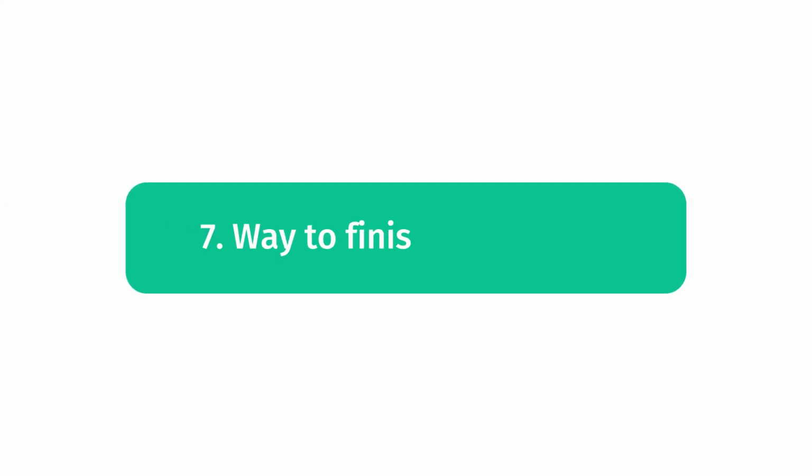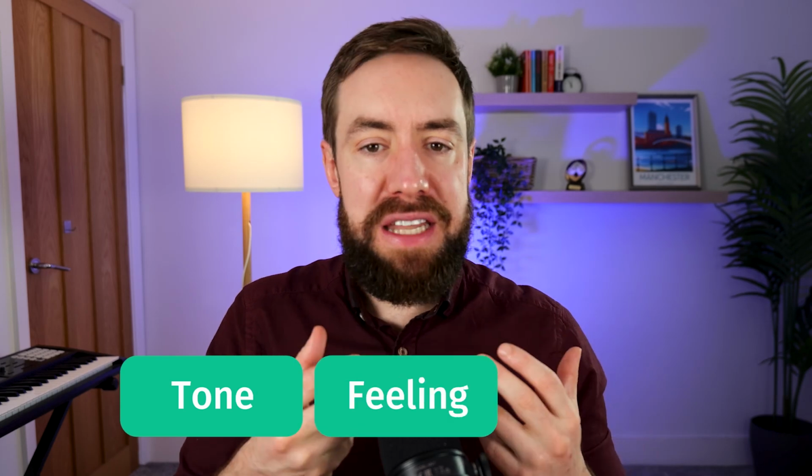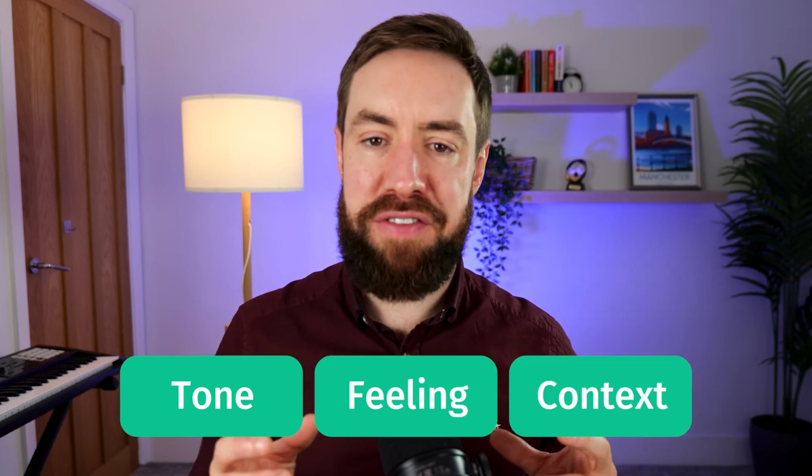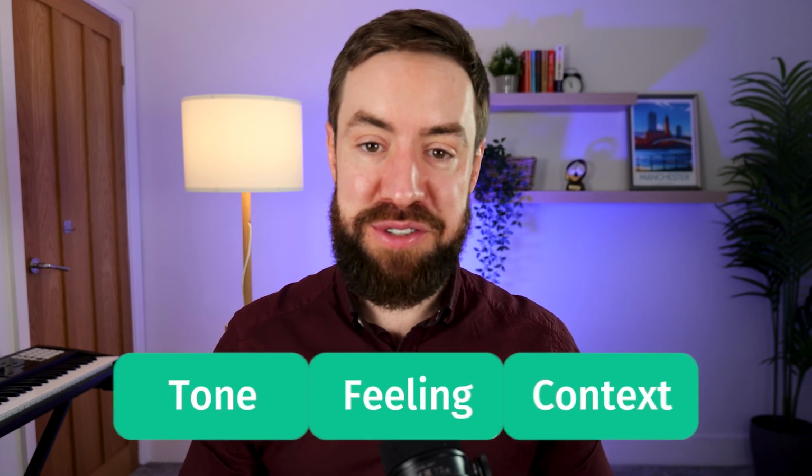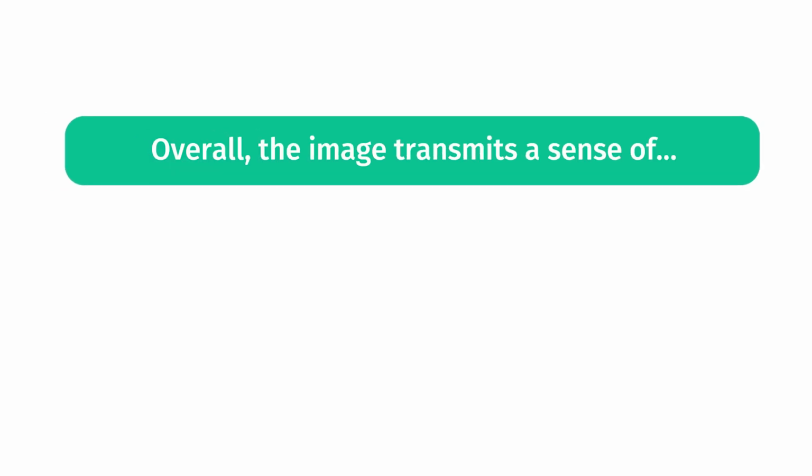Tip 7 is about how we can finish our answer. So it's really good to finish with some kind of sentence about the tone or the feeling or the context of the photo. And we've got some great sentence starters for you to use. So we could say, overall, the image transmits a sense of, and then you could say something like a sense of peace, a sense of happiness.